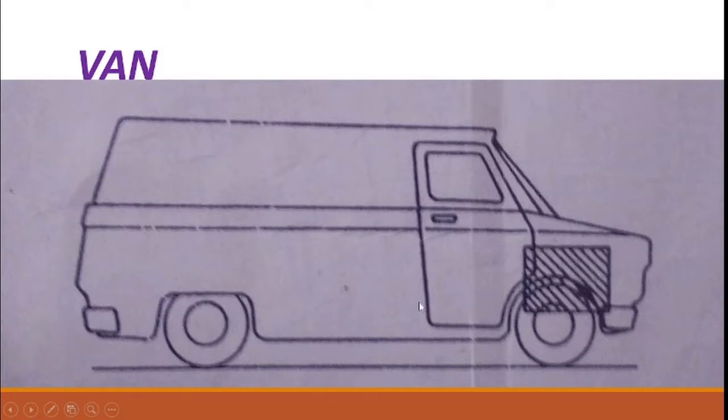Sometimes the engine might be located within here, so that you just have one room, which will constitute one row of seats at the front for the driver and 1 or 2 passengers, and a large room at the back, where you have an area for cargo.